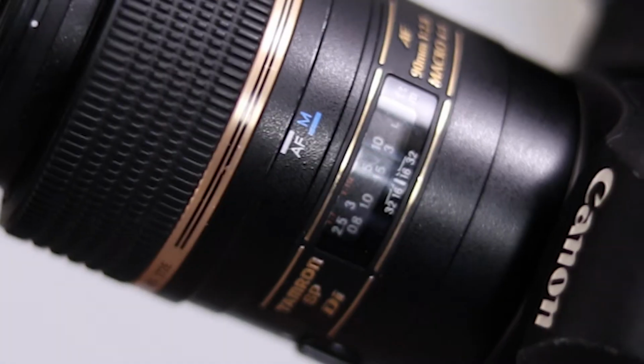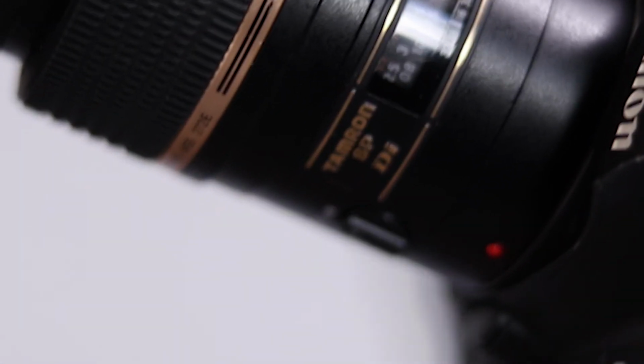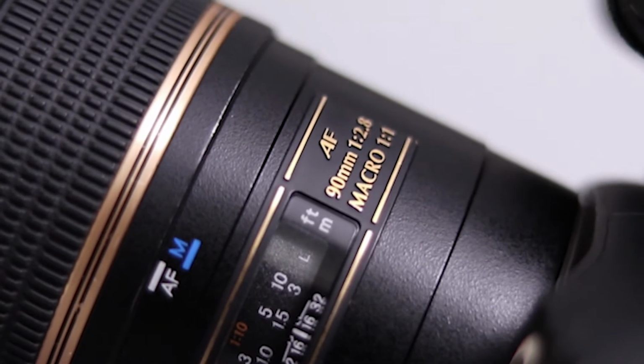The reason why I'm using a 90mm macro, like I said in the last video, is because 90mm gives you good proportions of your subject's face. When I'm using the 90mm macro, I'm not worried about making my subject look like an alien or wide and pudgy or anything like that. This is probably one of the sharpest lenses that I have ever seen.